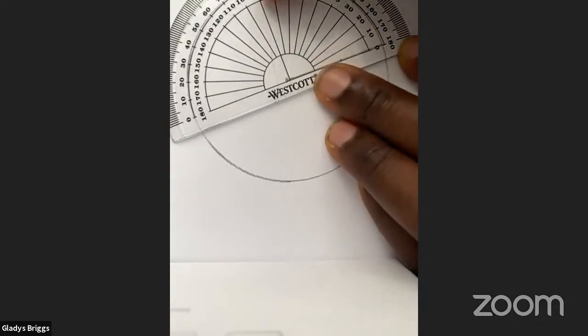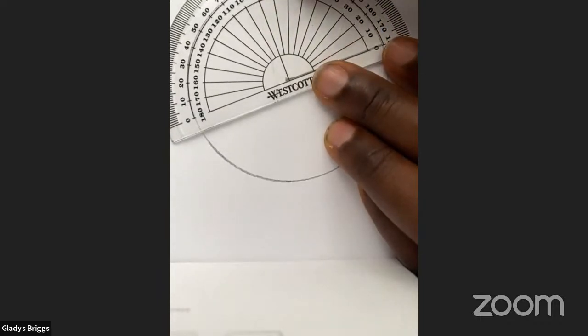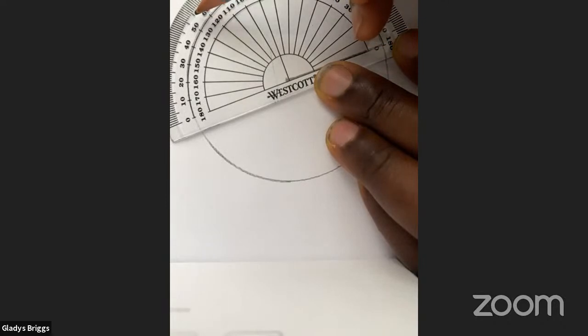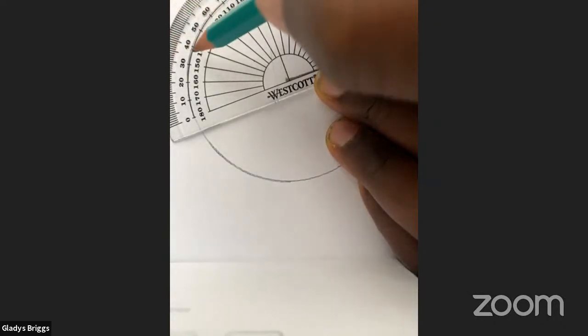Okay, so what's the first angle that we need to measure? What's the angle for maths? 144, yeah? So you need to follow that 0 now and go all the way, put my glasses on, and go all the way up to, this is 130, so 140.